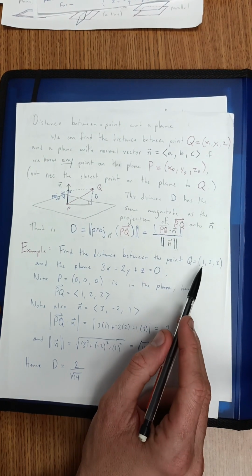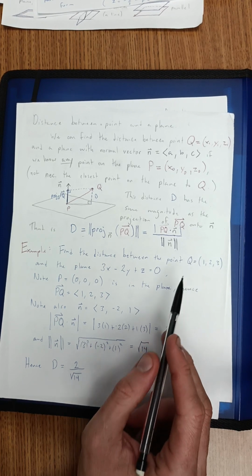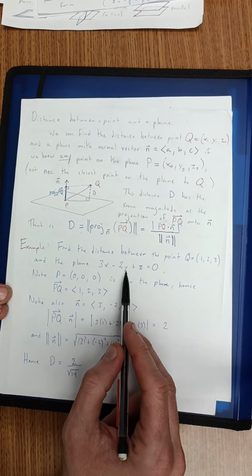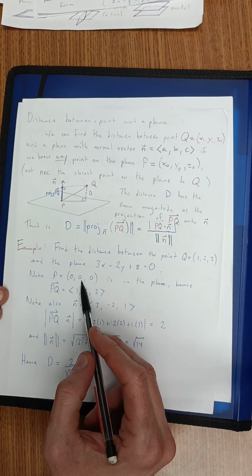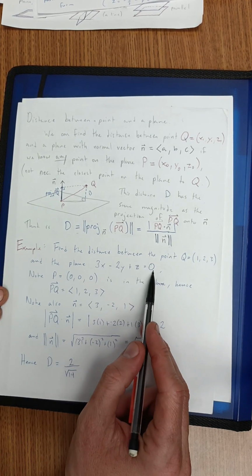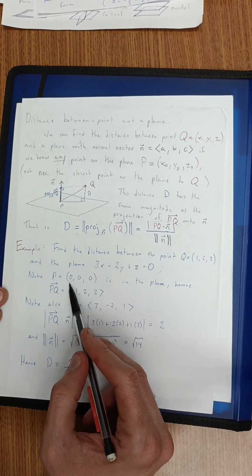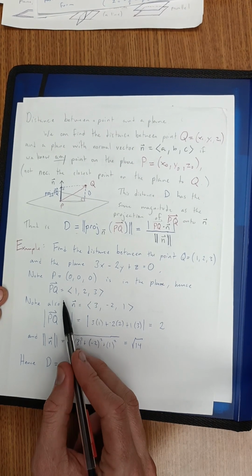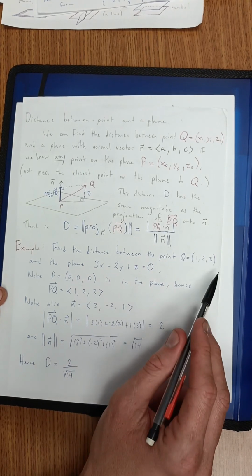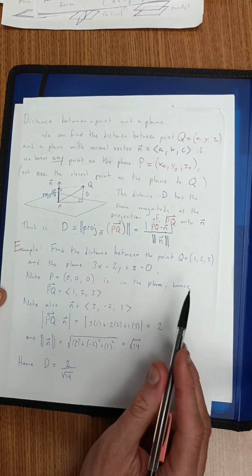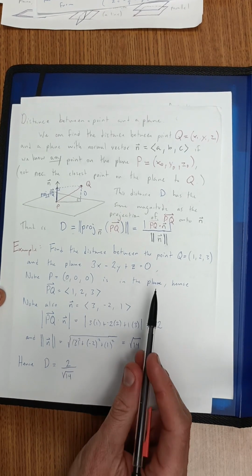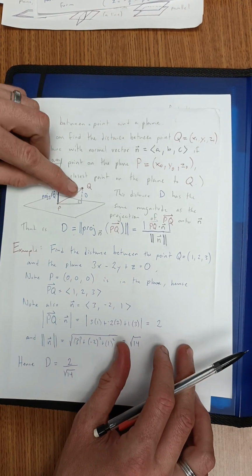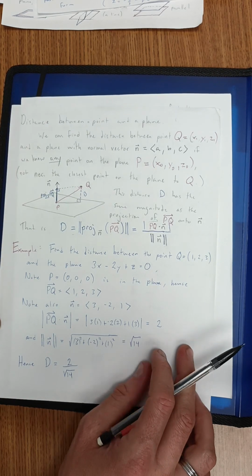So let's say we have a point, Q, and we have this plane, 3x minus 2y plus z equals 0. Notice that if I just choose them all to be 0, that is a point in the plane. So 0, 0, 0 is in the plane. And the question is, how close is Q to the plane? Well, it's not necessarily the distance from P to Q. It might be shorter than that, in the same way that this D is shorter than the length of PQ.